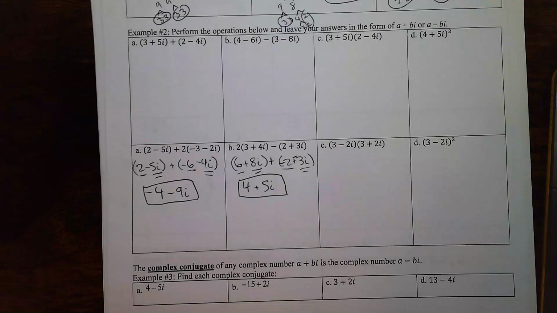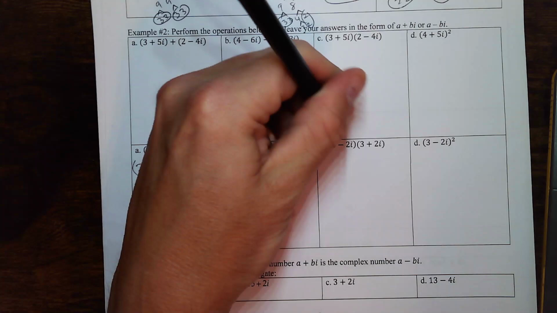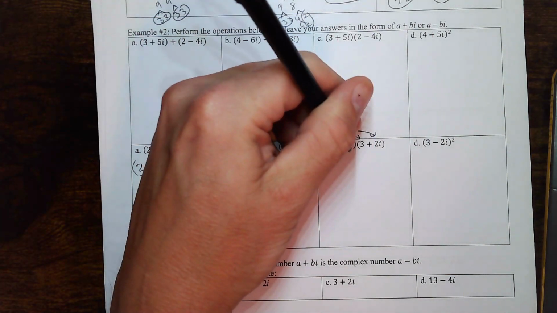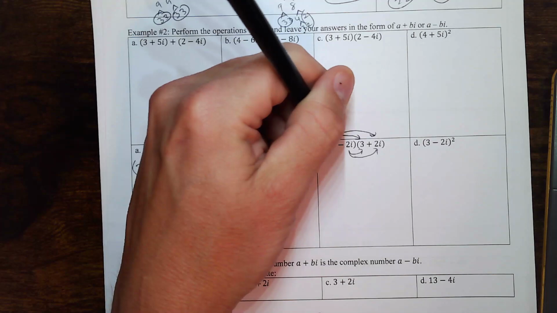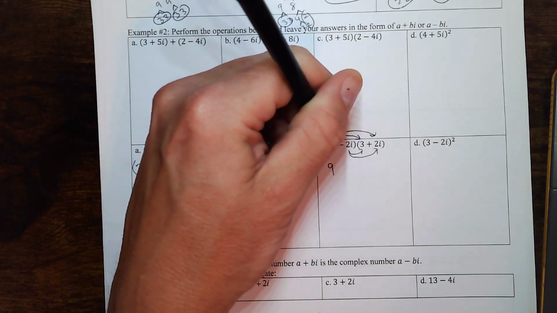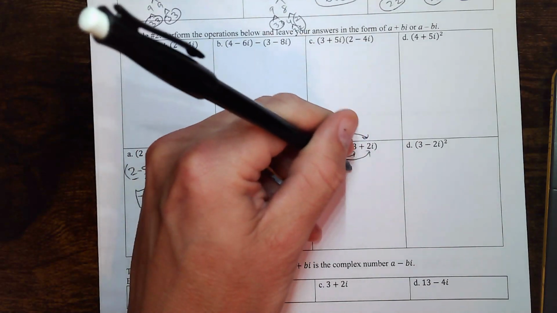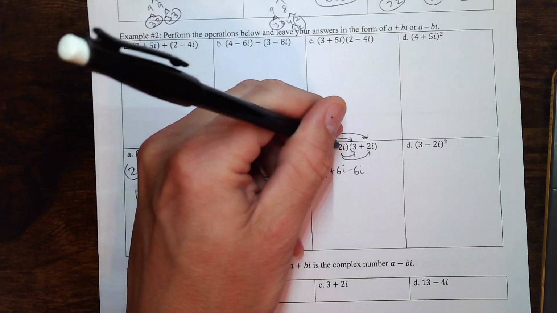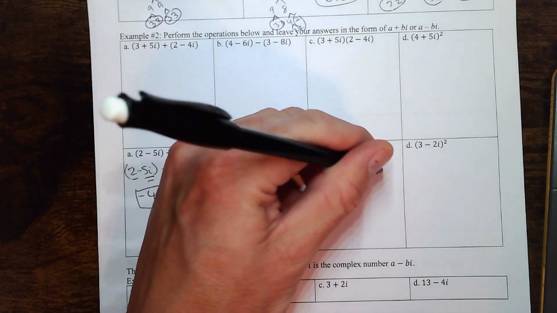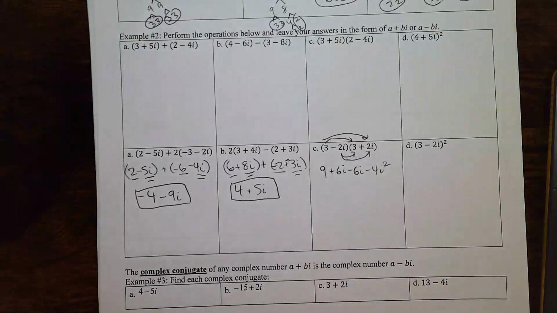Okay. Next, I'm going to multiply. So when you multiply, just do your distributive property. I do 3 times this. I do negative 2i times this. So 3 times 3 is 9. 3 times 2i is 6i. Negative 2i times 3 is negative 6i. And negative 2i times 2i would be negative 4. I times I is i squared.